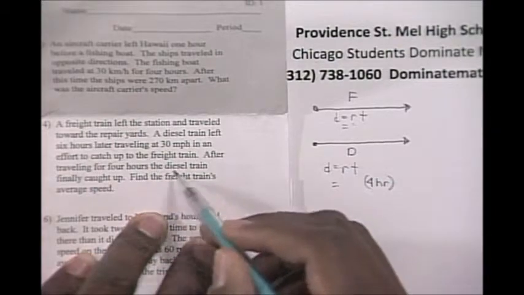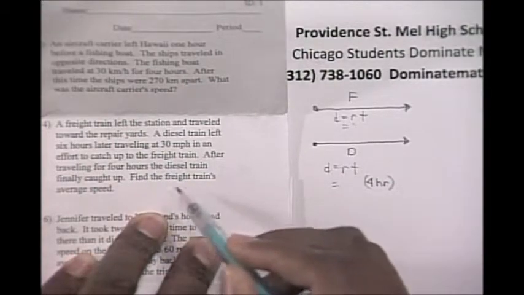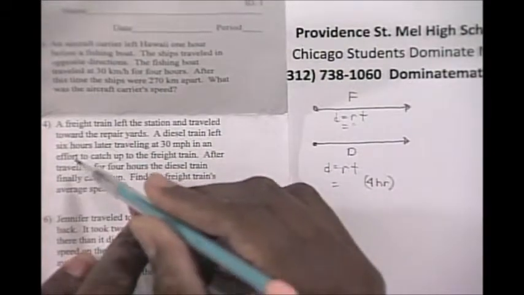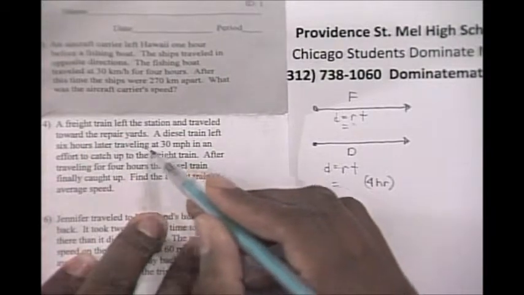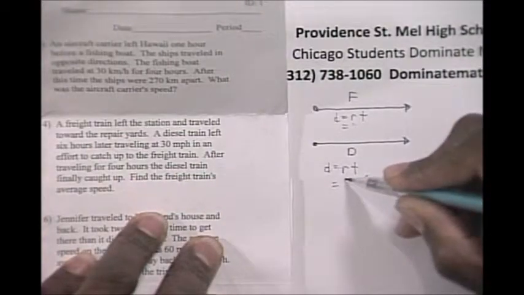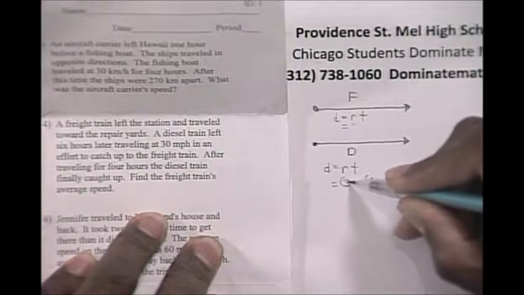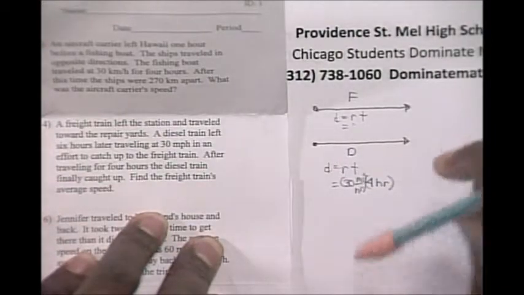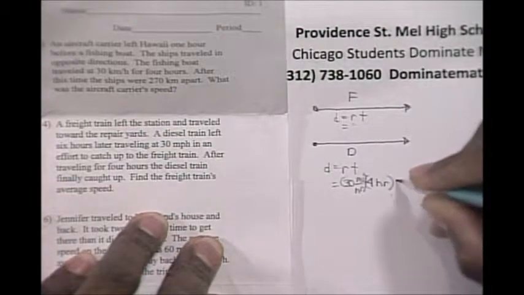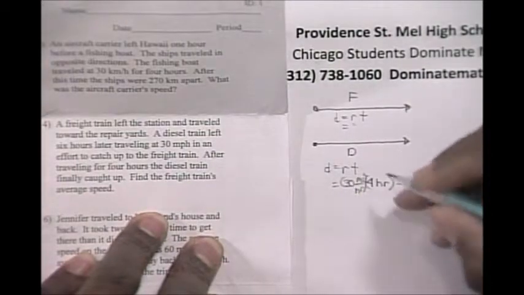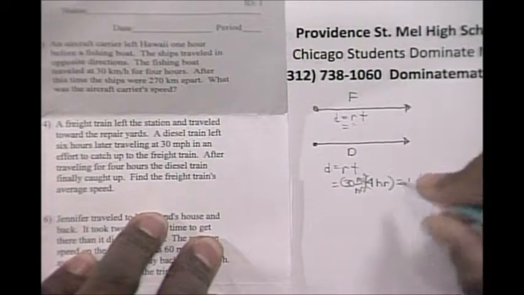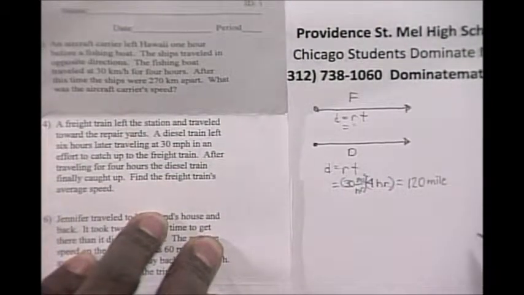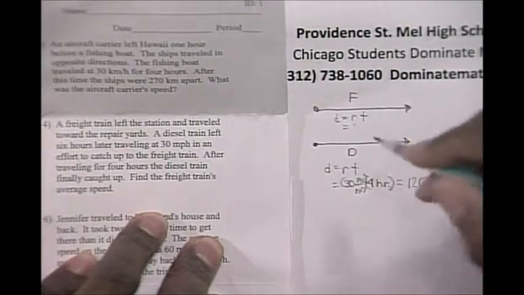All right, so after traveling for 4 hours, the diesel train finally caught up. Find the freight train's average speed. The diesel train left 6 hours later traveling at 30 miles an hour. So they're telling you that the diesel train was traveling at 30 miles per hour. They also told you that the diesel train was traveling for 4 hours. You know that distance is equal to rate times time, so the hours cancel and you end up with a distance of 120 miles.